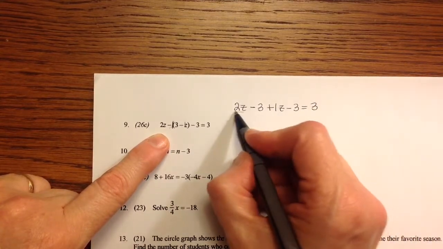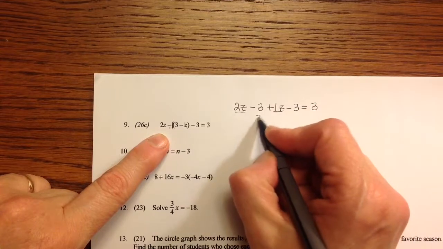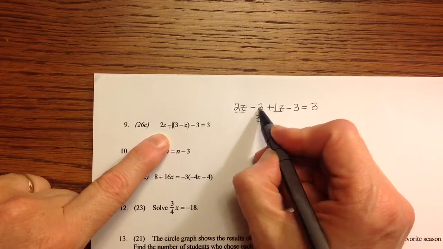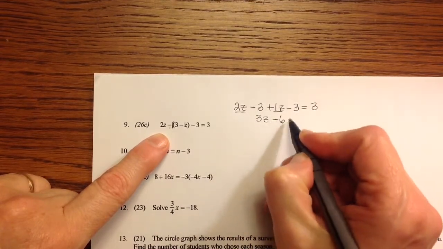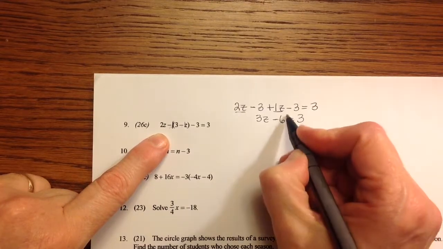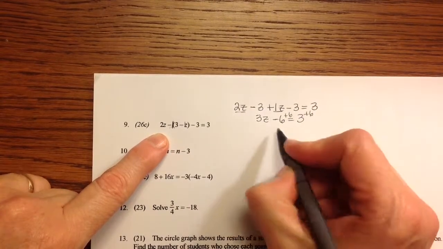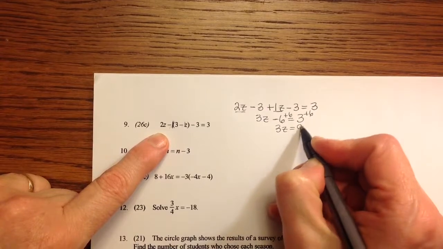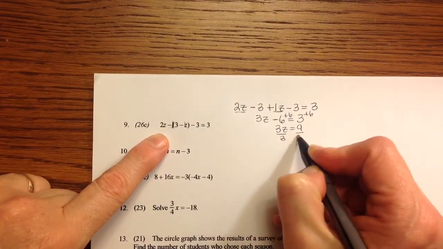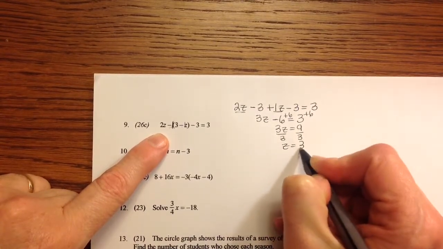Putting my like terms together, I have 2z plus 1z is 3z. I have negative 3 minus 3 is negative 6 equals 3. Let's add 6. We get 3z is equal to 9. Divide by 3, and we get z is equal to 3.